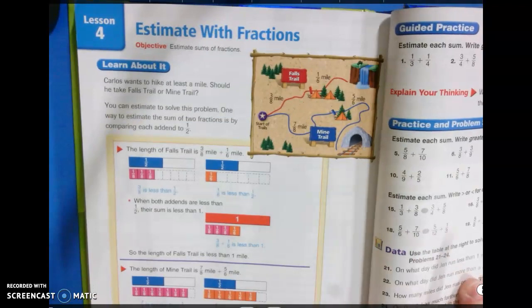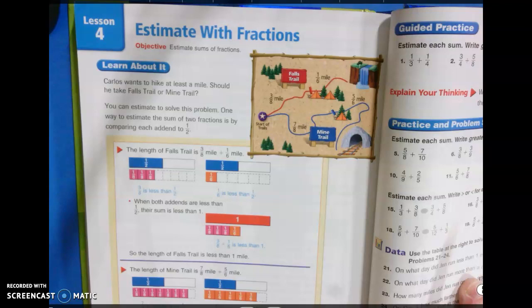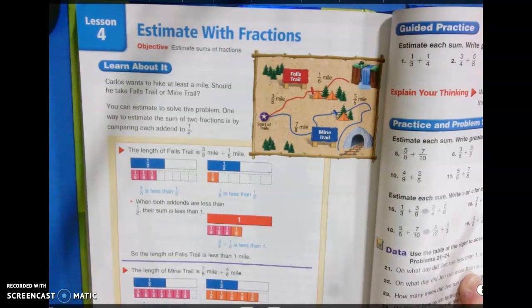Let's take a look at this example of real life that we find in our math book. Look at this little grid. It says Carlos wants to hike at least a mile. Should he take Falls Trail or Mine Trail? So how do we go about estimating with fractions? Our answers today are mostly going to be whether or not our sum will be less than 1 or greater than 1.